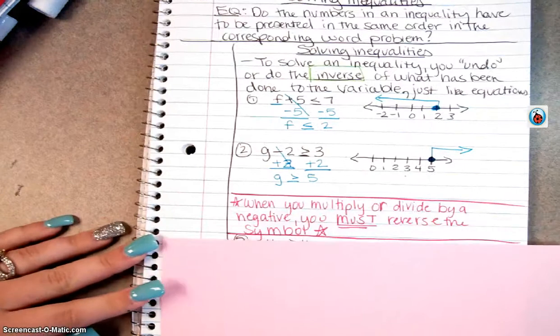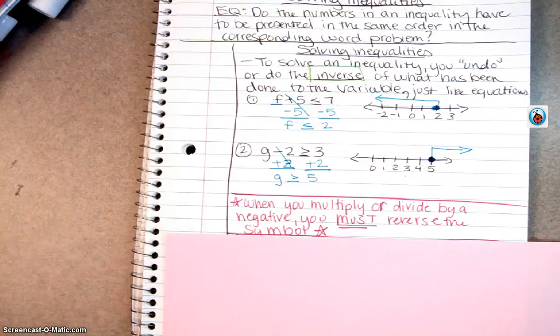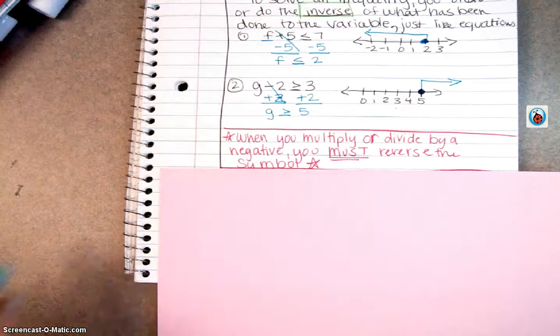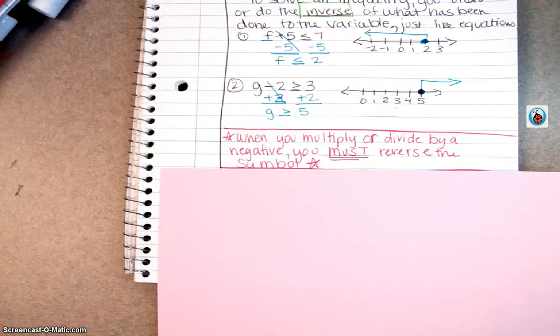Here's something that's really important. Make sure you write this down. When you multiply or divide by a negative, you must reverse the symbol. I'm going to repeat that again. When you multiply or divide by a negative, you must reverse the symbol. It's really important. That is the only difference between solving this like an equation, because you don't have to flip the equal sign. Okay, let's look at one. If you need to pause to copy this down, make sure you do.